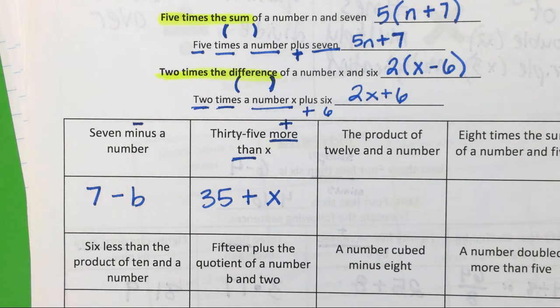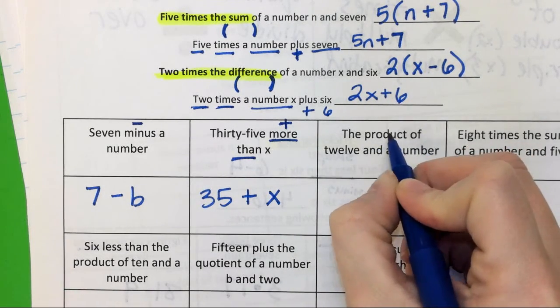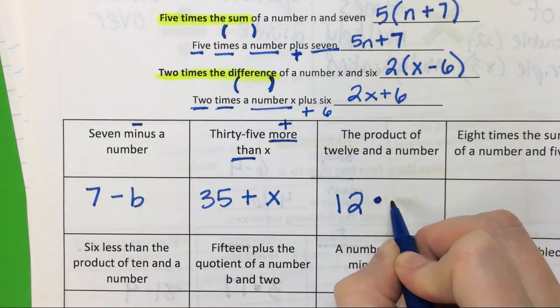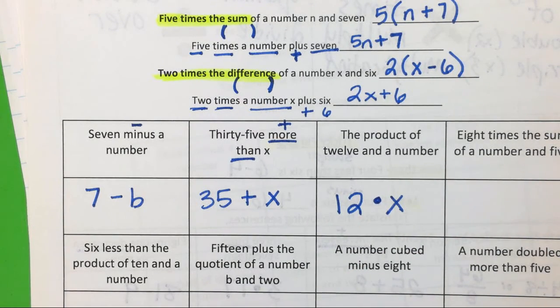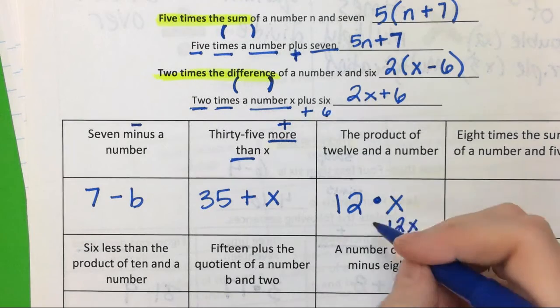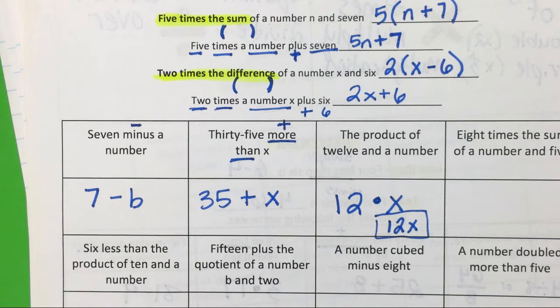Okay, the product of 12 and a number. So product means multiply. So 12, I'm using the dot, and the number. So I can use x. There's really a better way to write multiplication when I'm doing a variable. When I have a variable, remember you can write the number and the letter right next to each other. That's actually a better way to write it. For these, I prefer you to write 12x. That's the best way. They're both correct, but 12x is better.